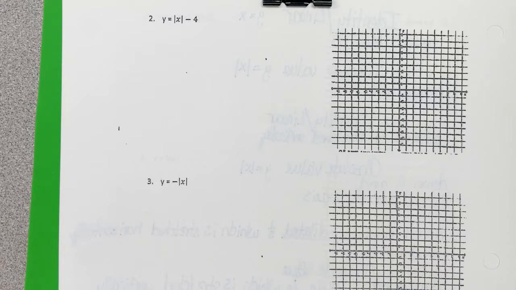Yeah, looks nice. Hey, you need to do it without your calculator first. And then check it with your calculator, because you're graphing, okay? You can do it without your calculator first.